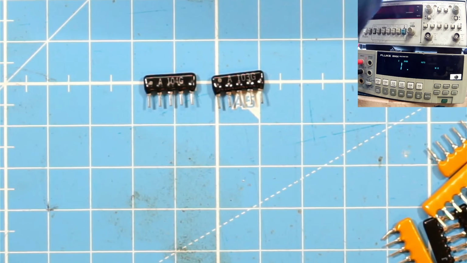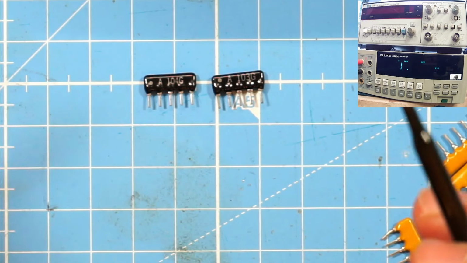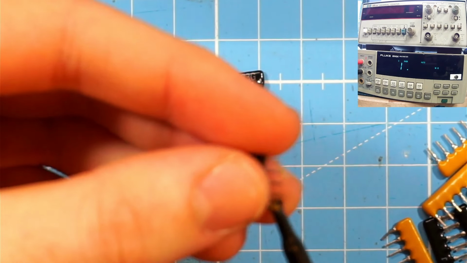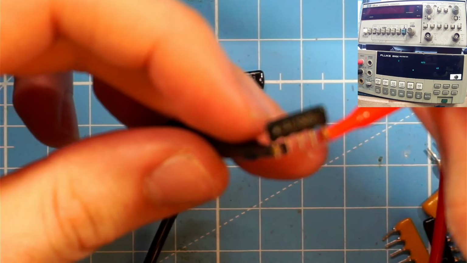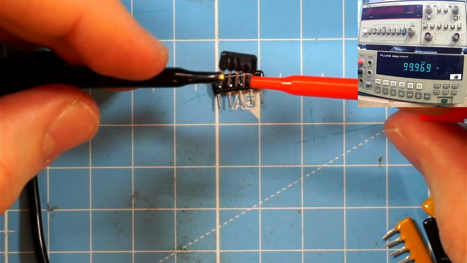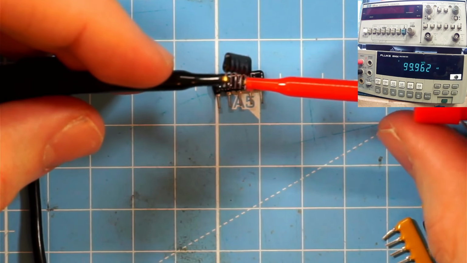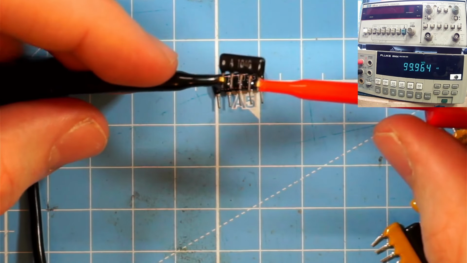We can check this when I take my leads and connect them to one side, and let's say connect them to this one. So yeah, this means 10 with 4 zeros. You can see it's 100K.